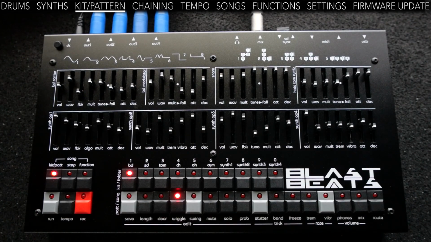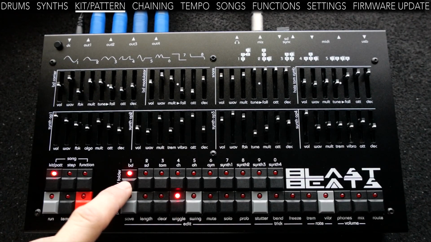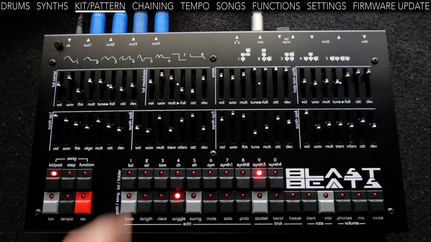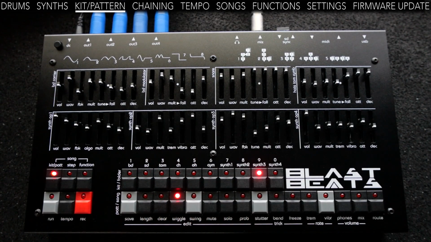You can easily copy and paste patterns and kits. Hold a kit to copy it and press any other top buttons to paste. Same applies to patterns.